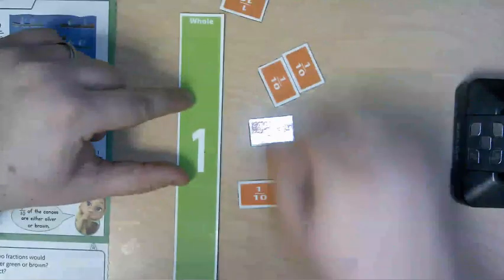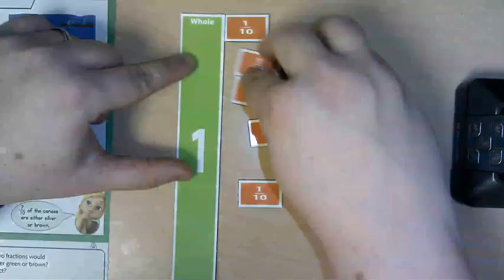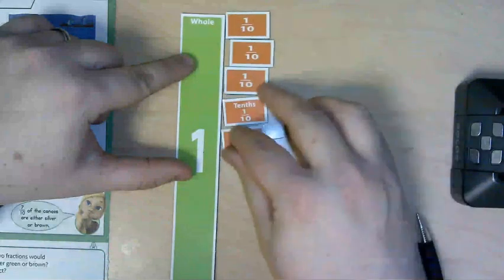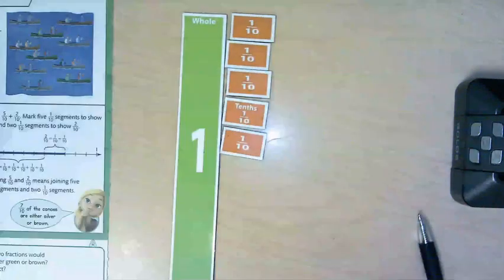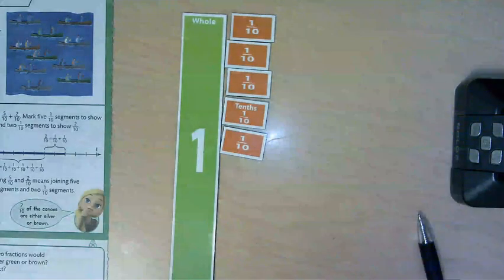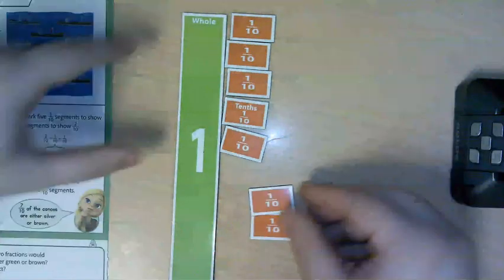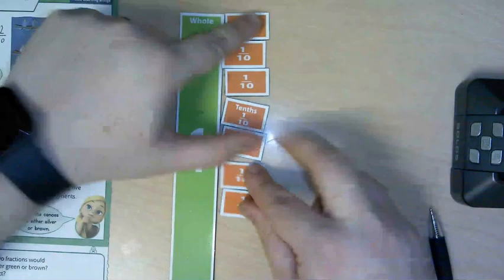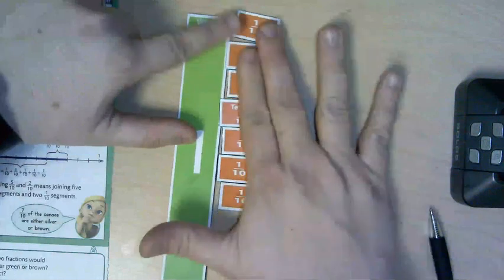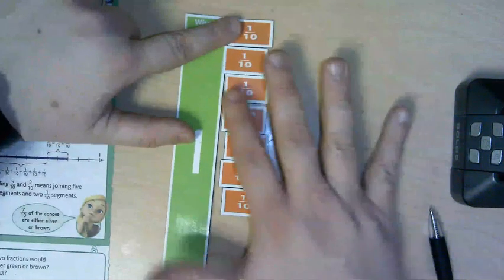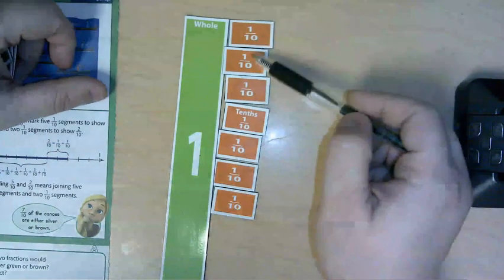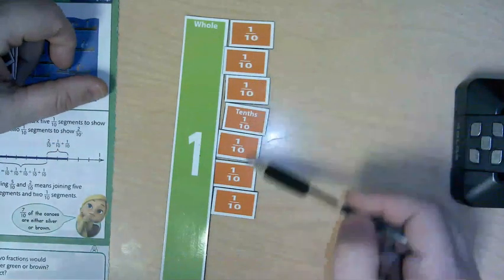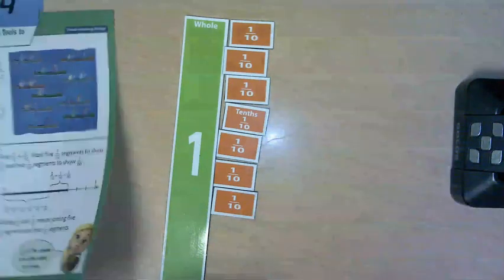So here is my 5/10. That's already there because it is our silver canoes. But now we've got 2 more tenths coming to join that because we don't want just the silver. We want silver and brown. And that word and is going to tell us that we're adding them together. So how many are there all together now? Well, we've got 1, 2, 3, 4, 5, 6, 7. And that's exactly what they're showing us here on the page.